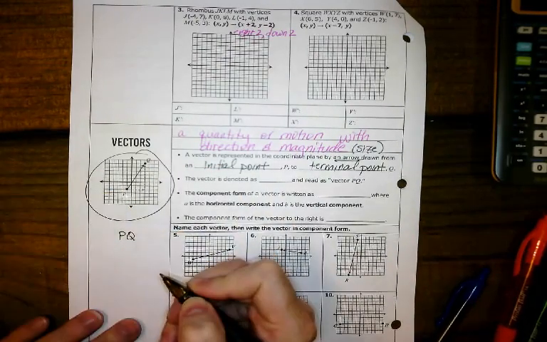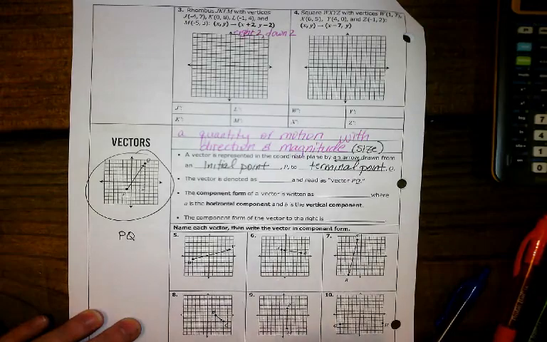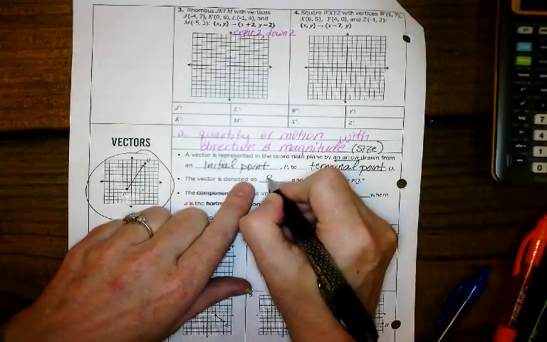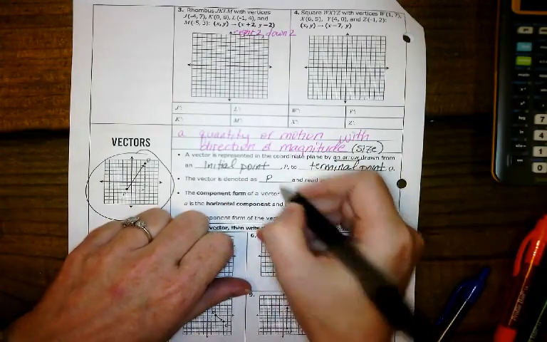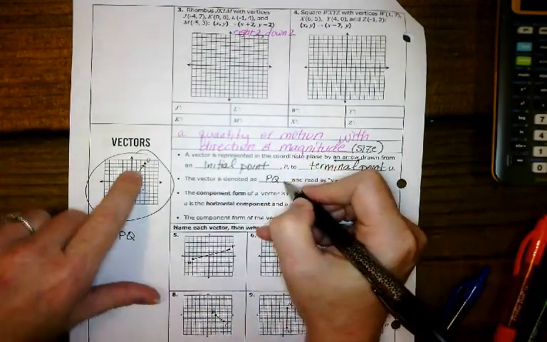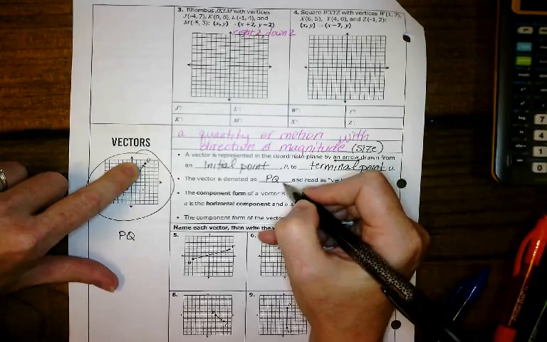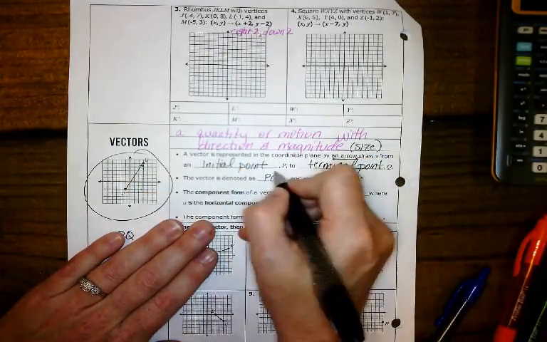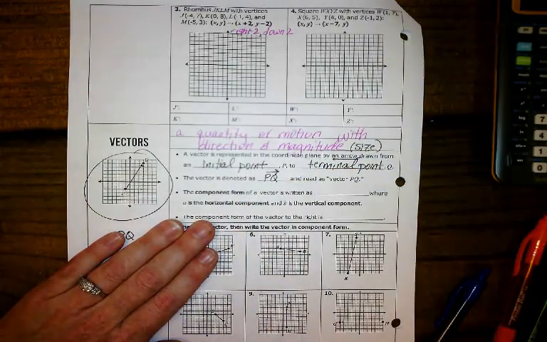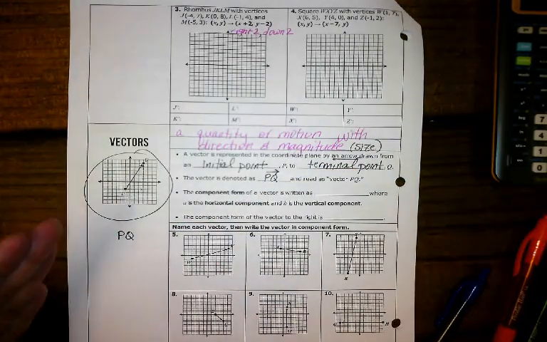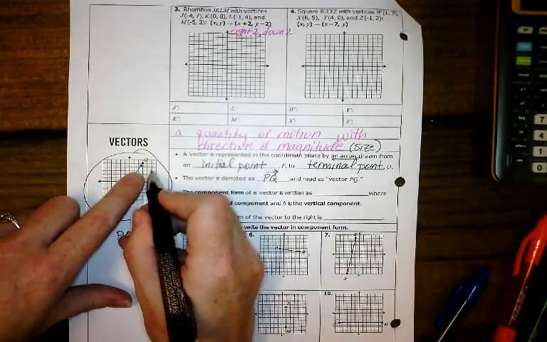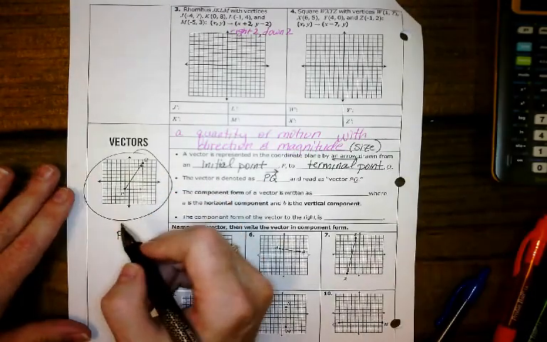Okay? Now, to denote the vector, you say the initial point first, so P. You end it at Q because that's where the arrow's going to. And then to show that you're talking about this motion, you put an arrow over it, which is kind of like how we did rays, isn't it? And rays started at the point and ended at the arrow, so it works just like rays do. Okay, so this is vector PQ. And you say it that way, vector PQ.